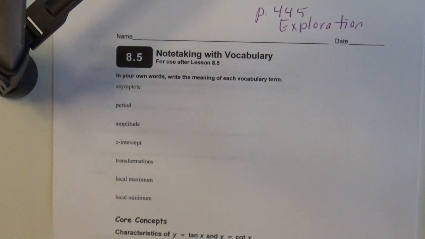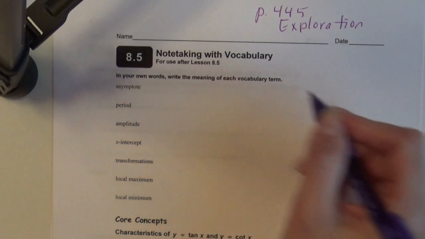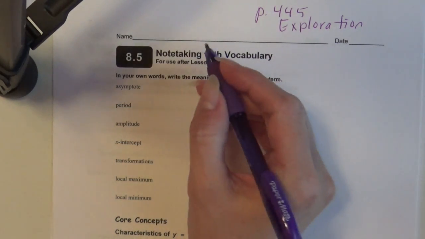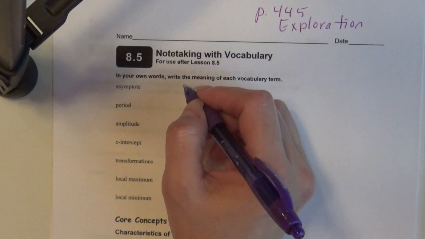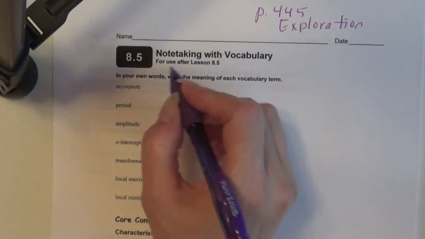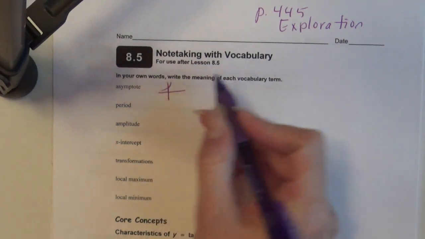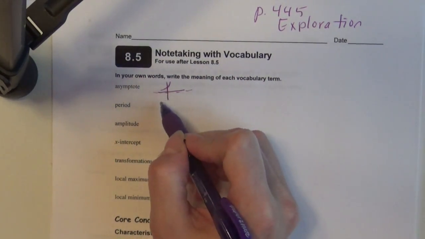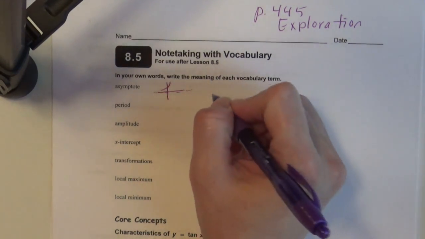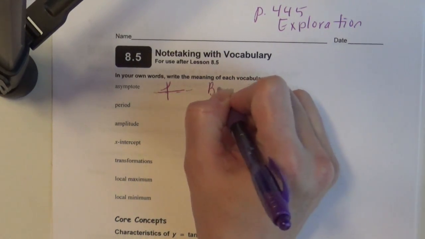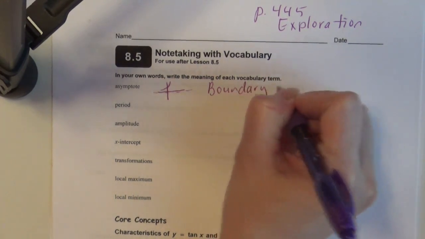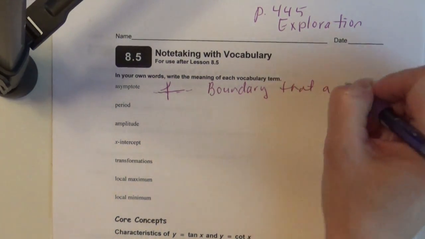Okay, so first thing, we need to describe in our own words some of the important vocabulary terms, starting with asymptote. So I'm going to start with a picture. Some of the graphs that we've looked at before, exponential functions, had an asymptote at the x-axis. That meant that our line could not touch or cross it. So an asymptote is like a boundary that a graph cannot touch or cross.